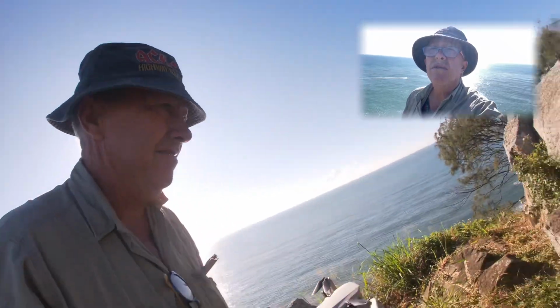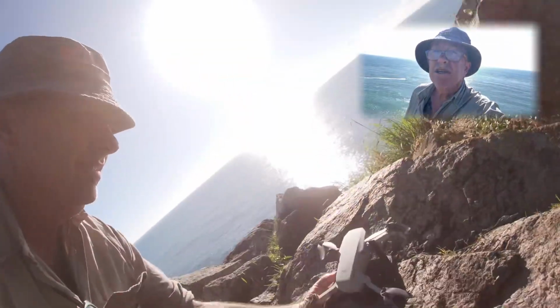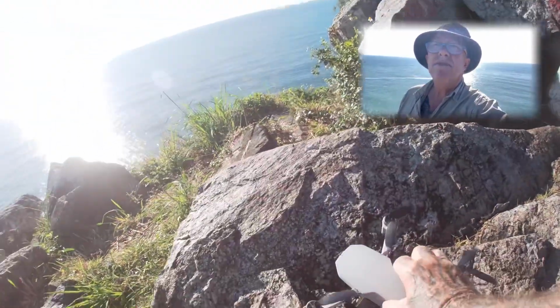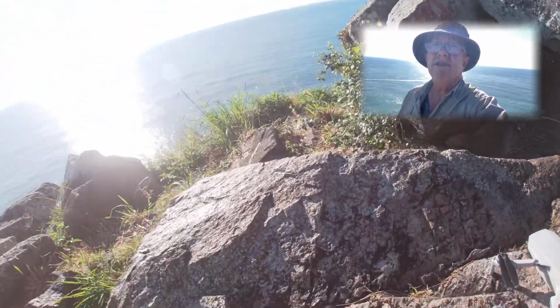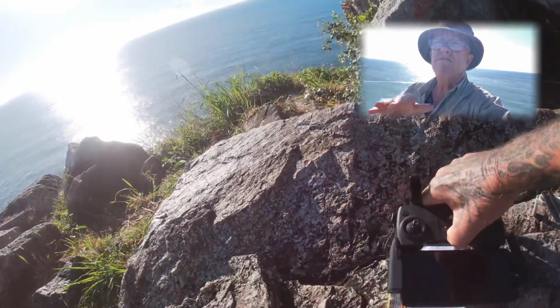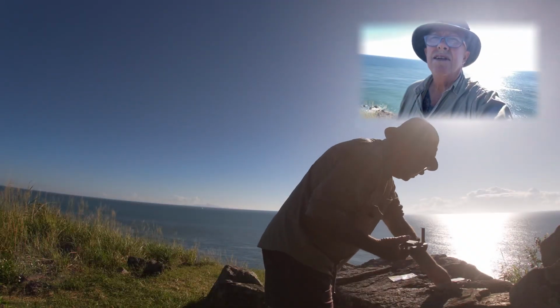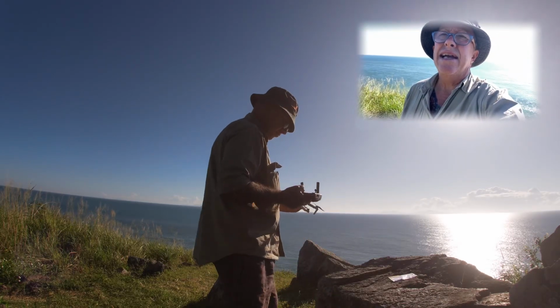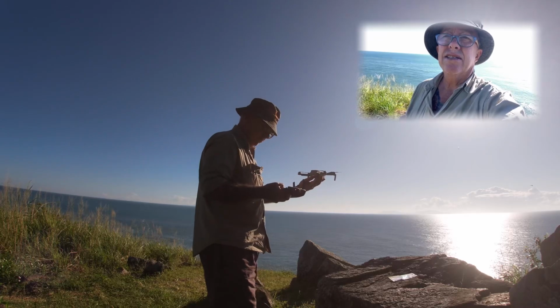The cliffs were made from volcanic action in the late Devonian period to the early Carboniferous, very roughly around 350 million years ago. They're the result of what they call an Andean arc chain of volcanoes.